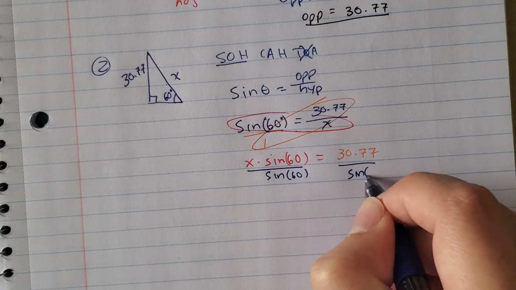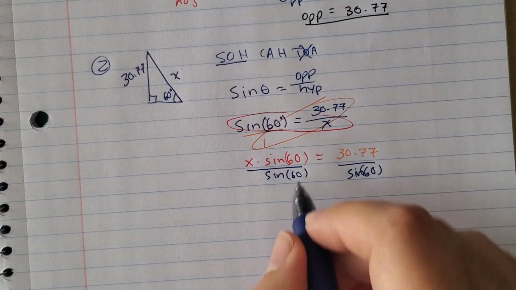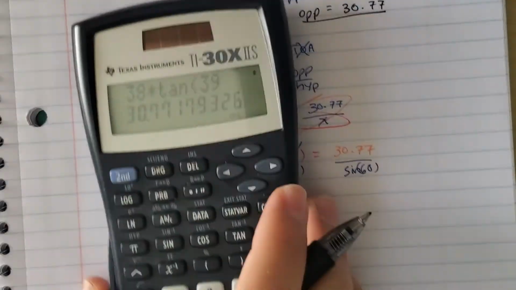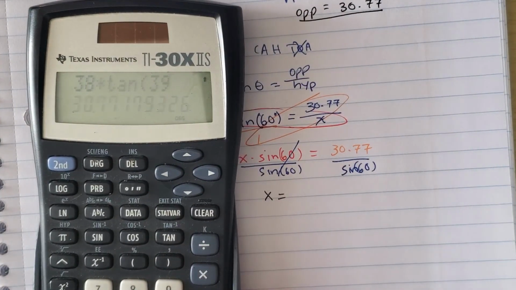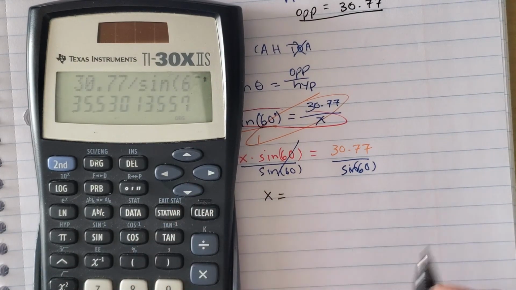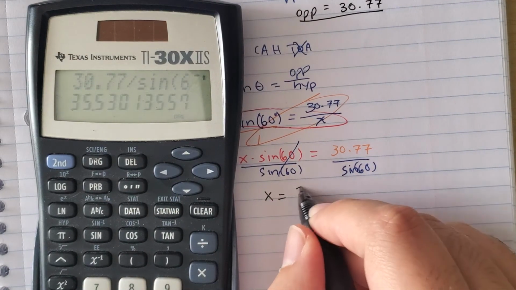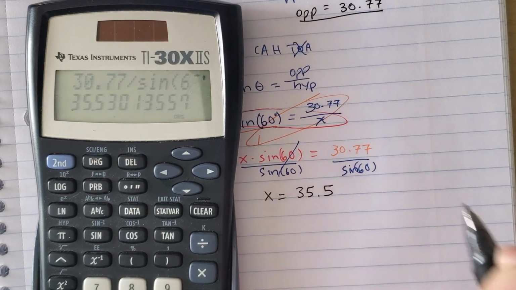These cancel out, and I'm just left with x is equal to 30.77 divided by sine of 60, which should be 35 point, I'll just call it 35.5.